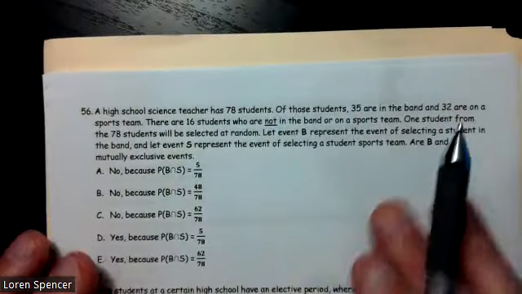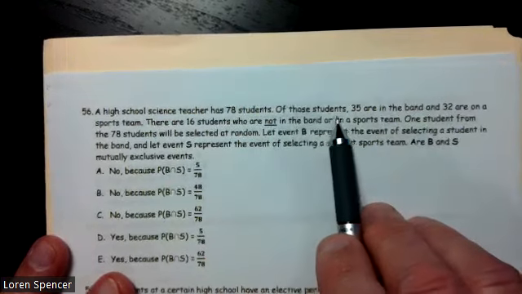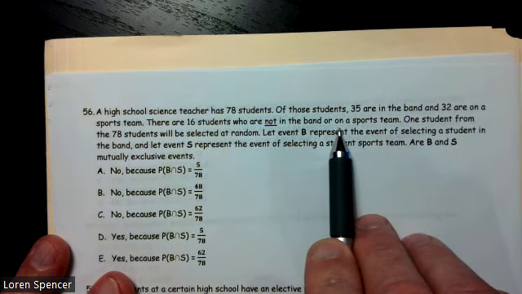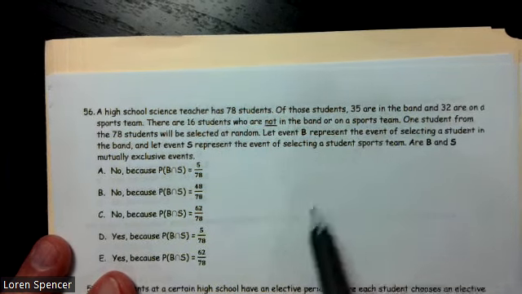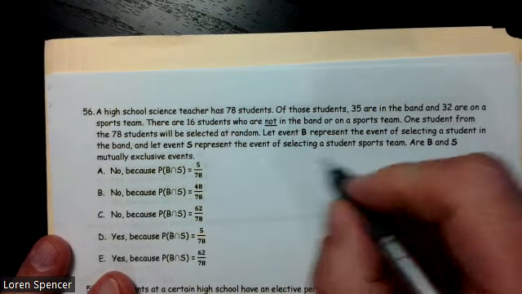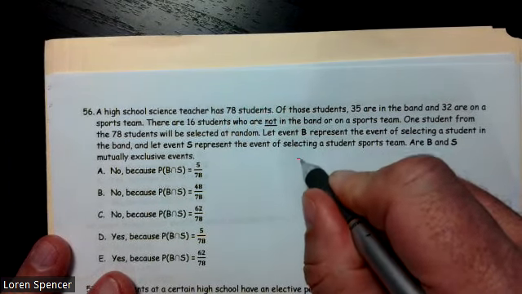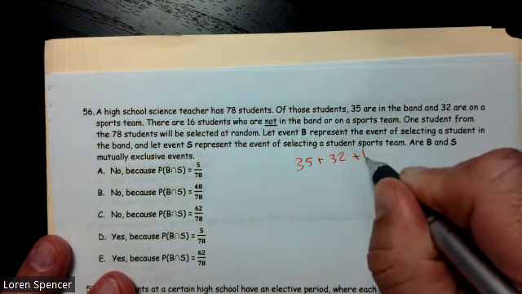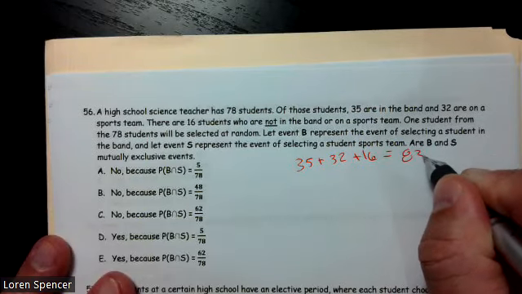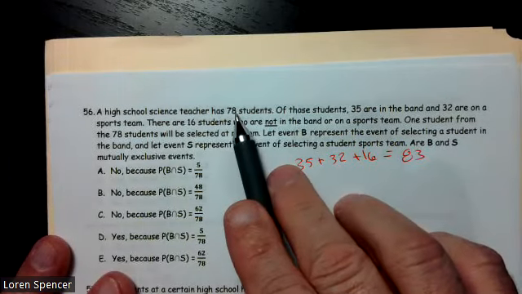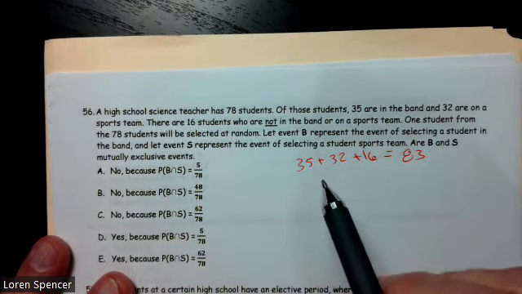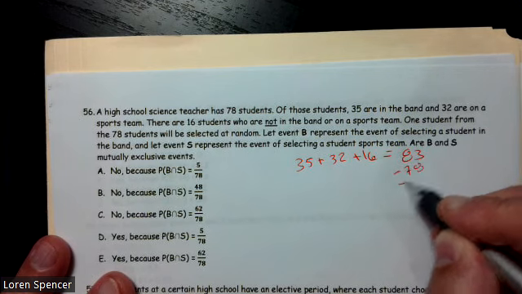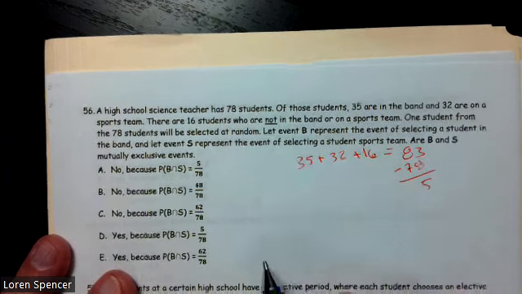Number 56, a high school science teacher has 78 students. Of those students, 35 are in band, 32 are on a sports team, and there are 16 who are not in band or on a sports team. Oh, well, that's interesting. So let's add these up. 35 plus 32 plus 16 equals 83. But he only has 78 students. That means 83 minus 78 gives me 5. 5 must be in both.